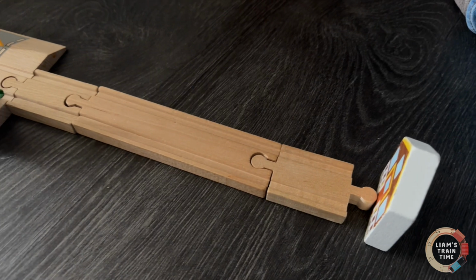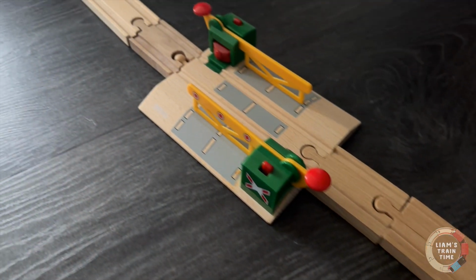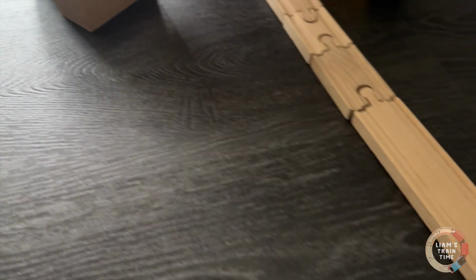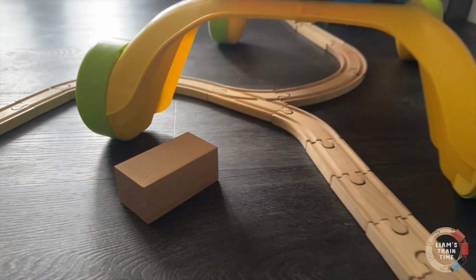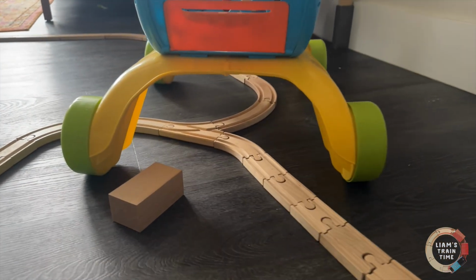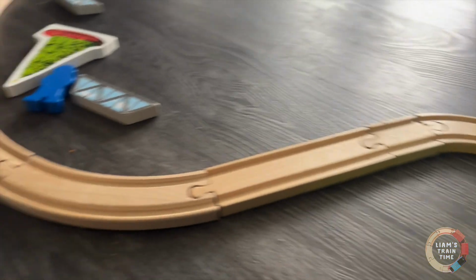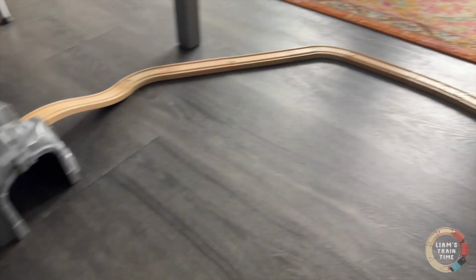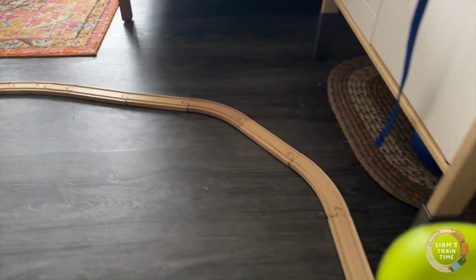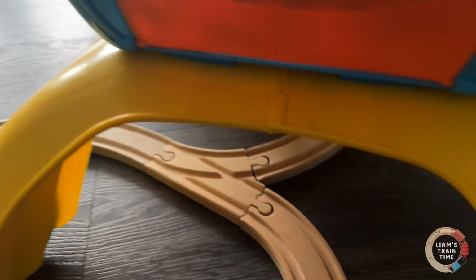The destination is this little house. You go through one of our railroad crossings. You go underneath our shopping cart cave. And it's gonna take you all the way around, up over the cave, down the cave, around, and back through the shopping cart.